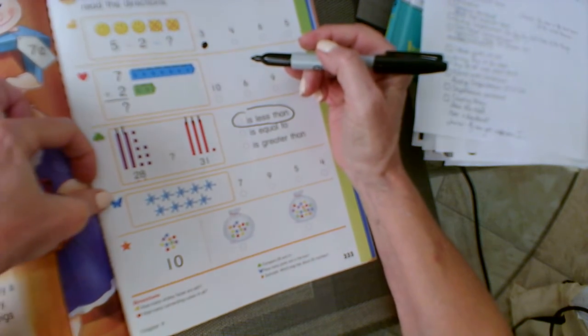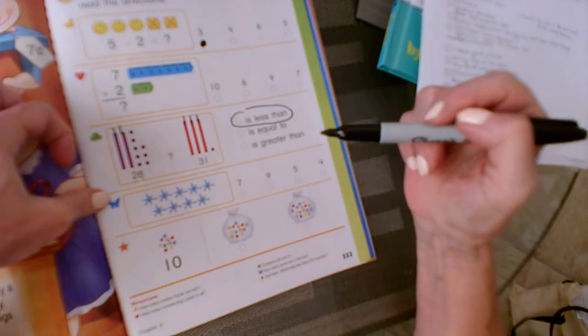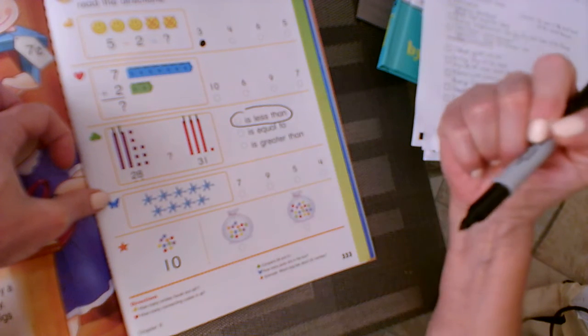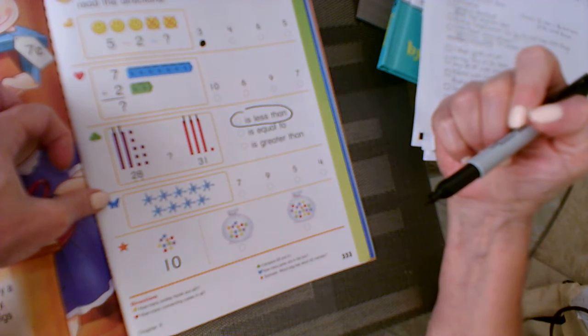Okay, now this one's going to be very hard, so watch out. How many jacks are in that rectangle?